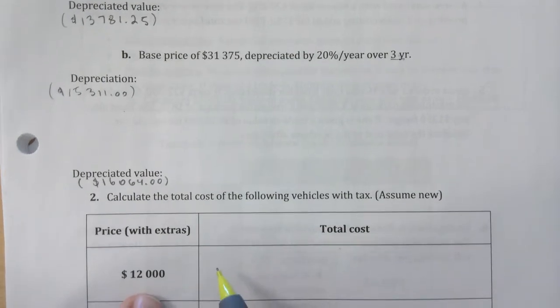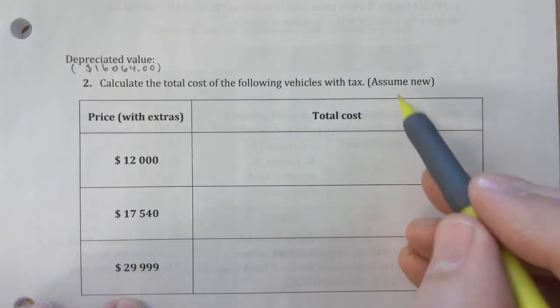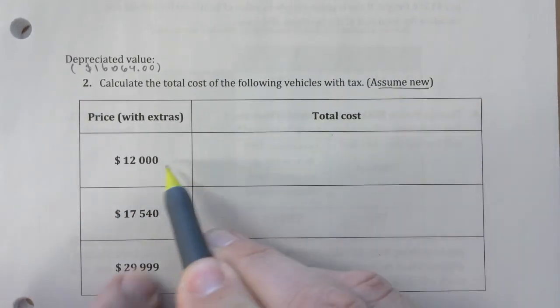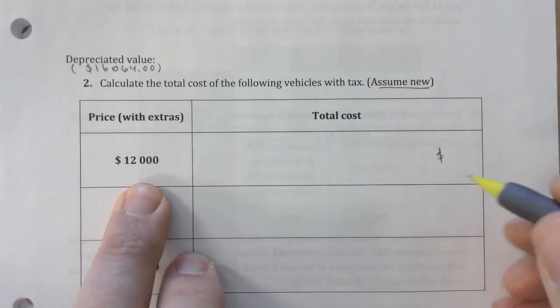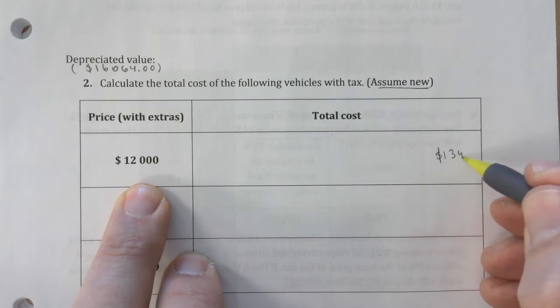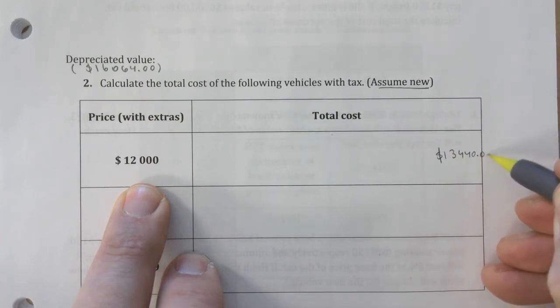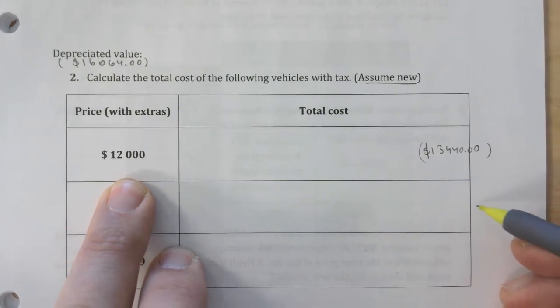Okay, so we have this chart here, and we are assuming that they're all new, so it's really just multiplying it by 1.12, so you get 13,440 for this one. Maybe let's do it outside here.